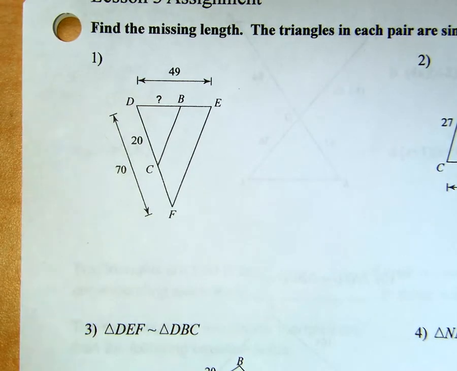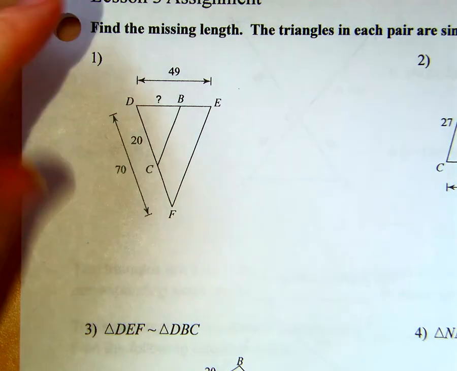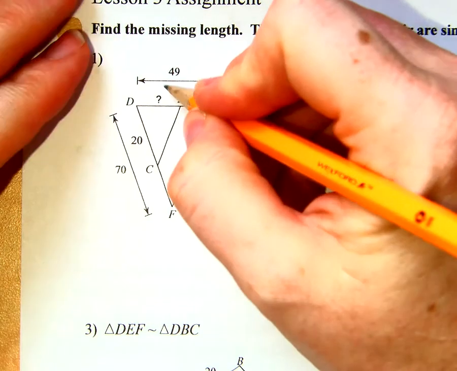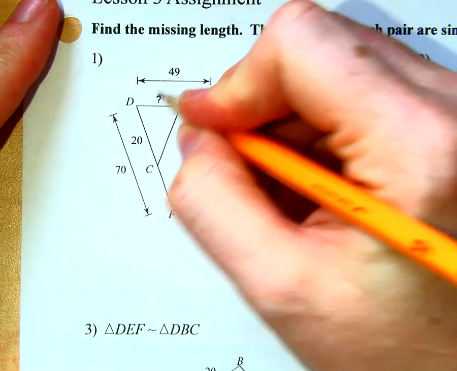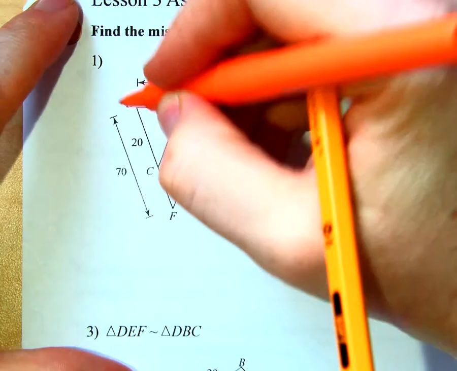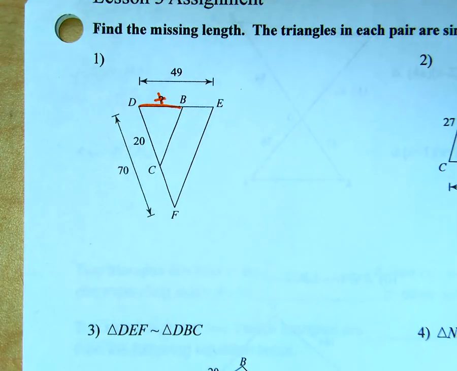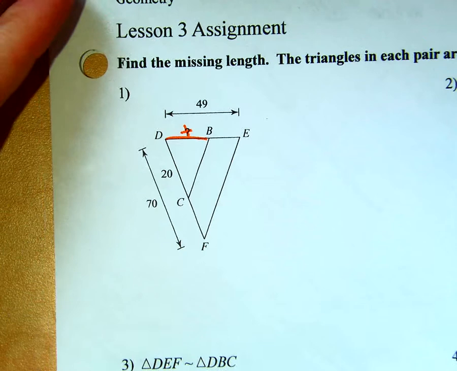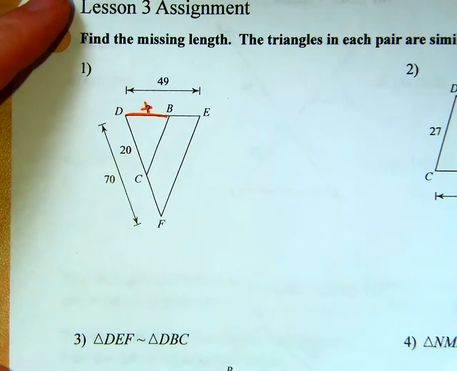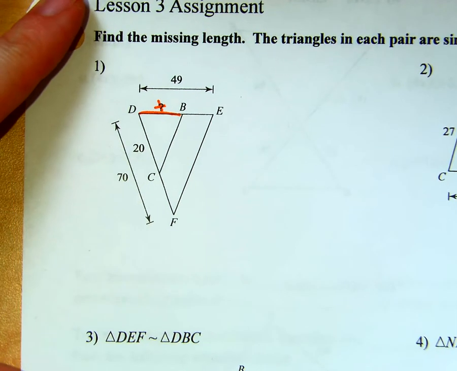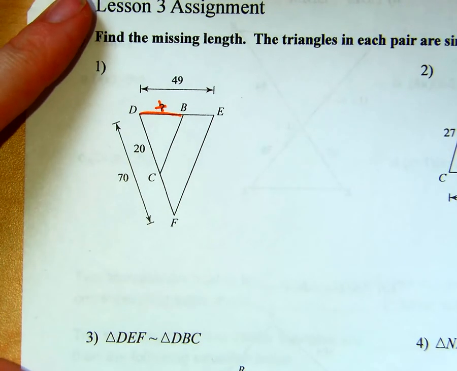So it says find the missing length. The triangles in each pair are similar. So see this question mark right here. So we are looking for this unknown length. And so what we're trying to do first is just, can we see what the triangles are? Would be a great first place to start.